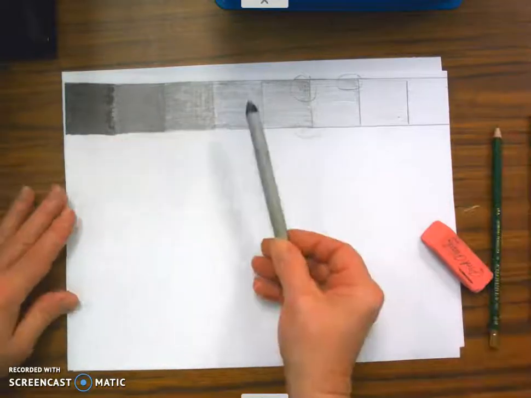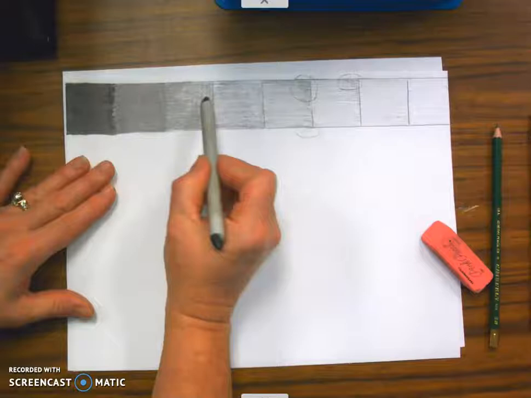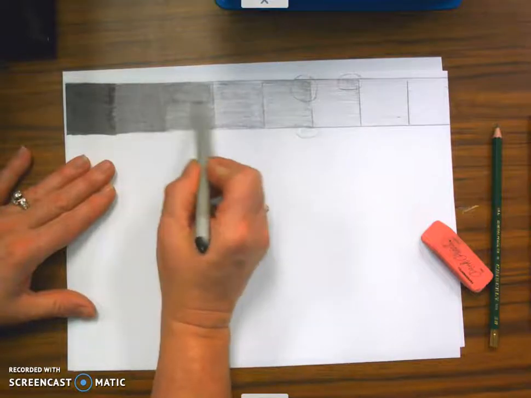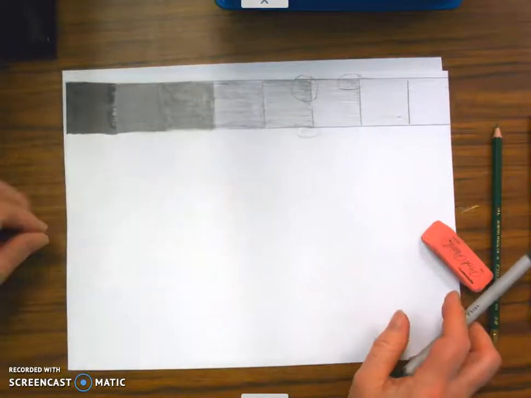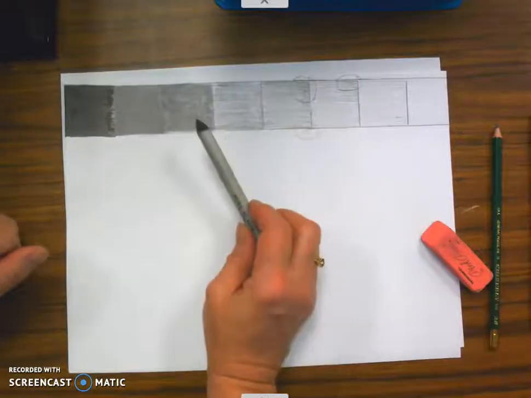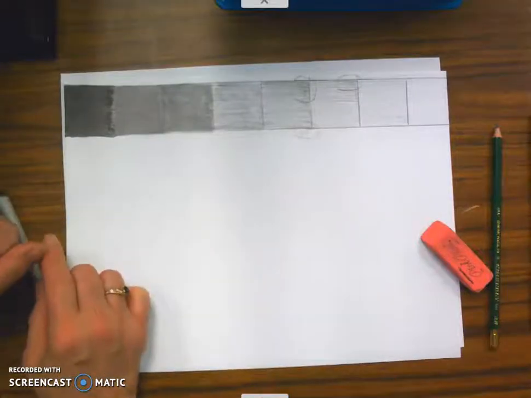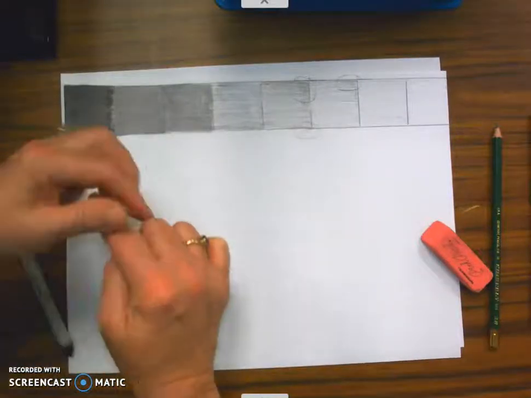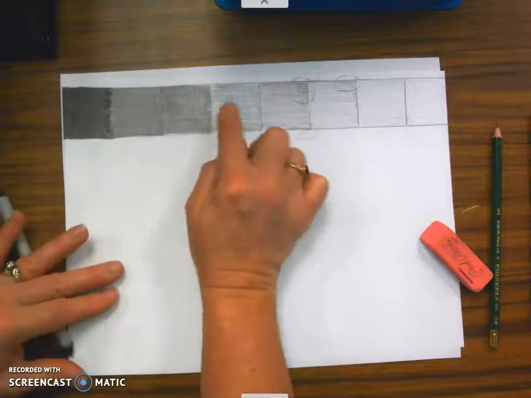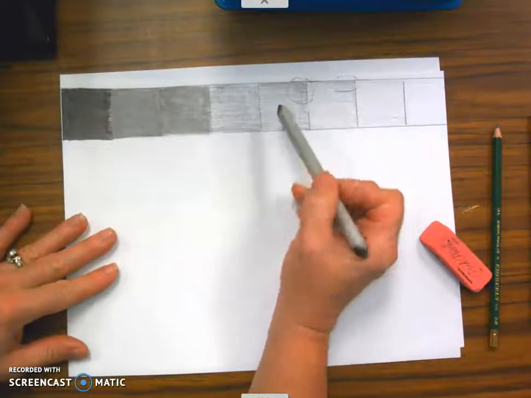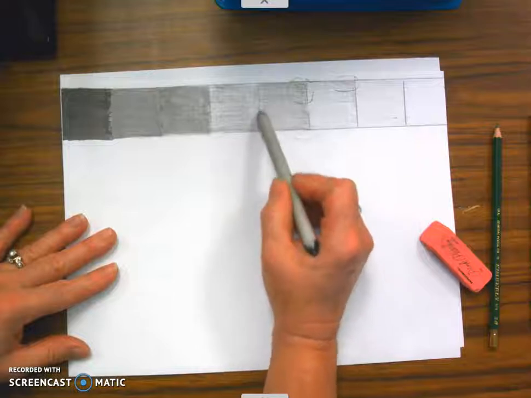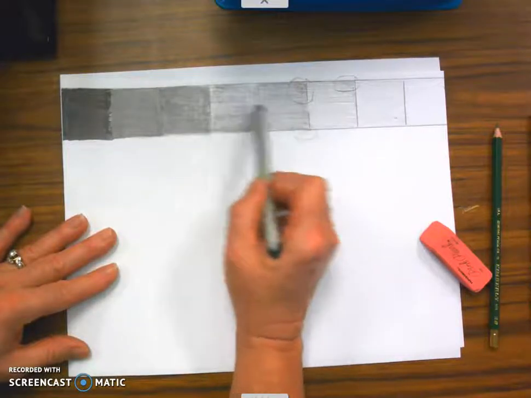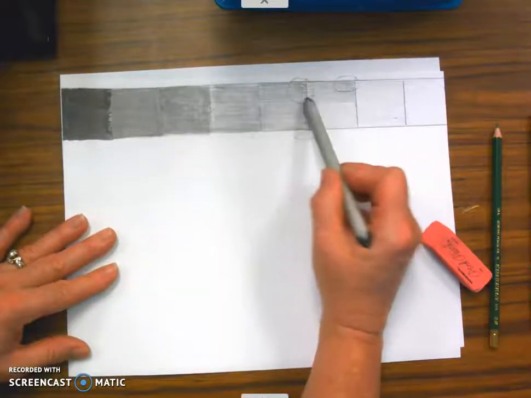If you want to try using that blending stump, you could go in and rub it around, and it kind of helps move things around. Another thing that you could do if you didn't get a blending stump is you could take a tissue paper, like a piece of toilet paper or Kleenex, and wrap it around your finger and rub it, okay? And that will help it also. But then that has a little less control, and you'll have to go out and do some erasing around the edges when that happens, okay?